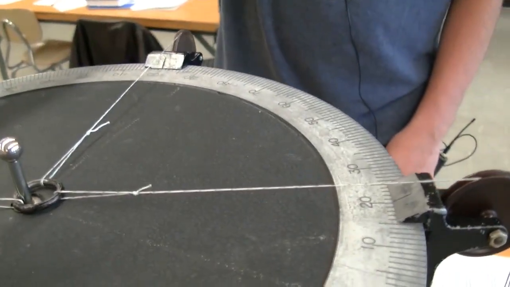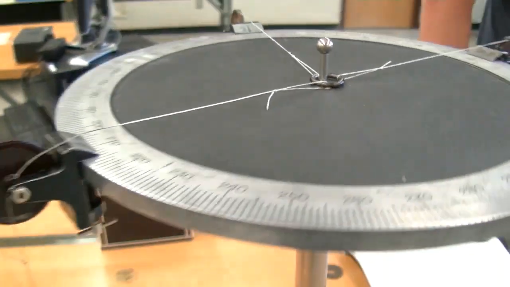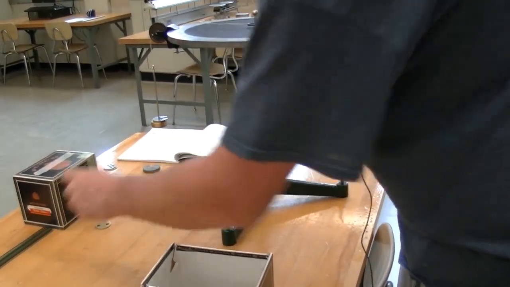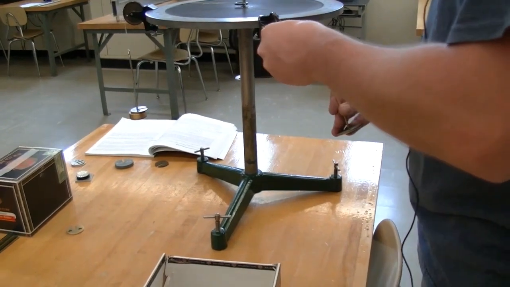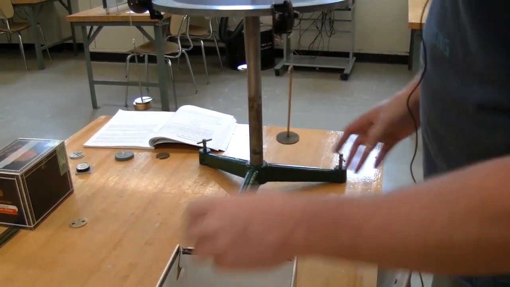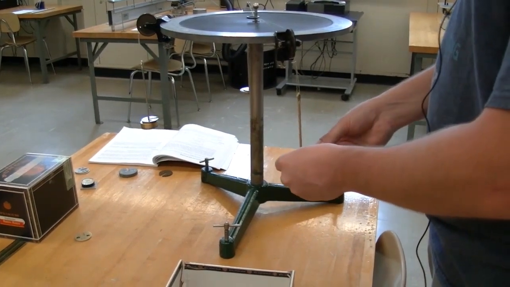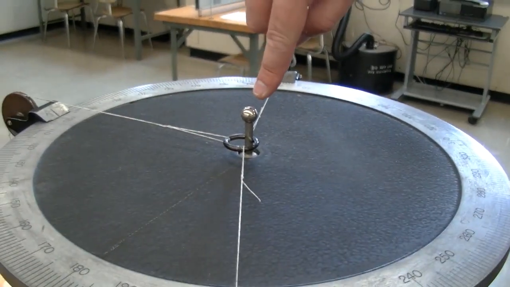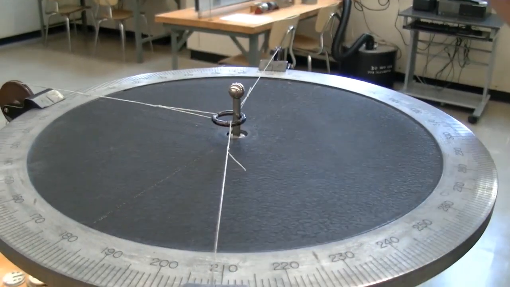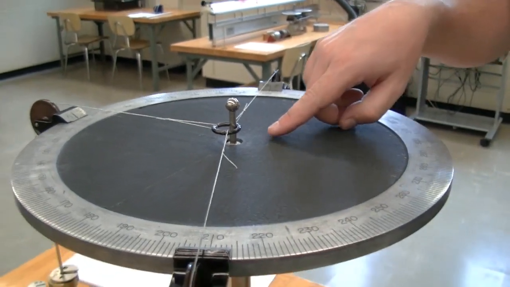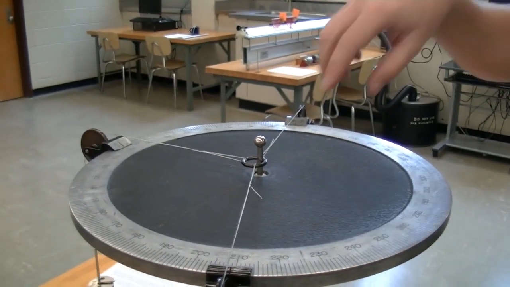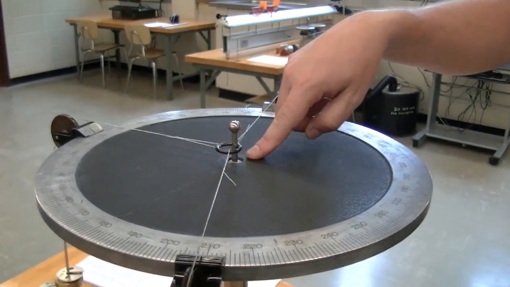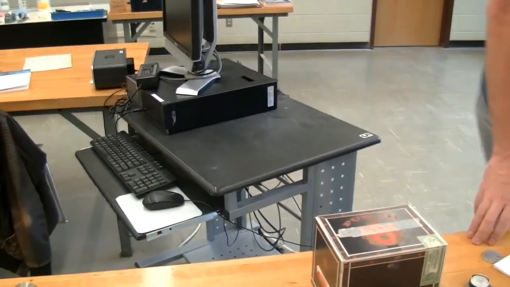And now we want to adjust the third one. So I'm just going to pick a likely value. Let's say that maybe I need to add 200 grams to the mass hanger. We'll see how that works out. Okay, so now that I've got this set up, you'll see that there's a pin holding that ring in the center. So if you release the pin, then you can see. What you want to do, I never really explained this, is that if the forces are all balanced, then that ring is going to be in equilibrium, and that ring is going to move over the center of the table.